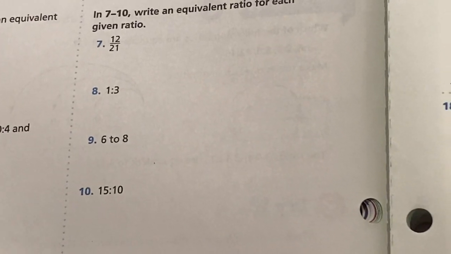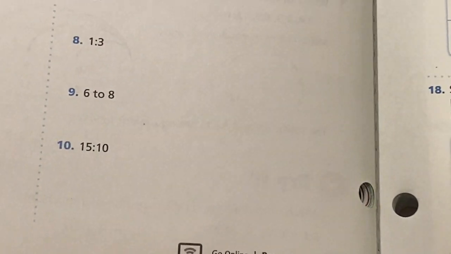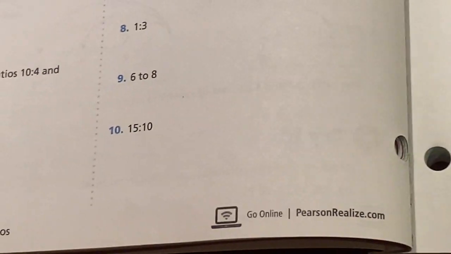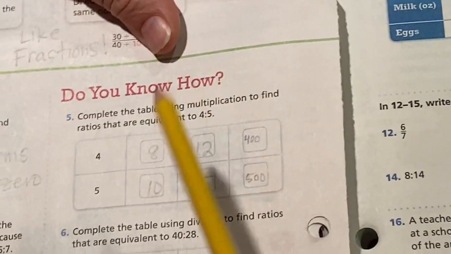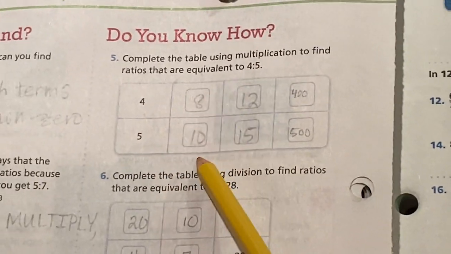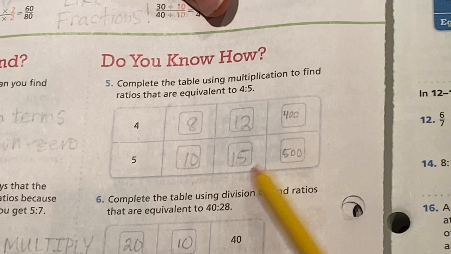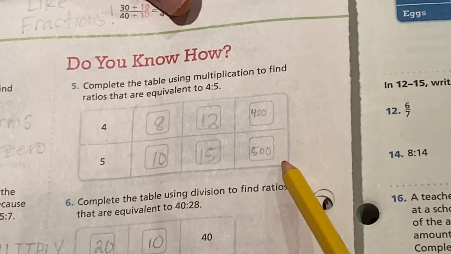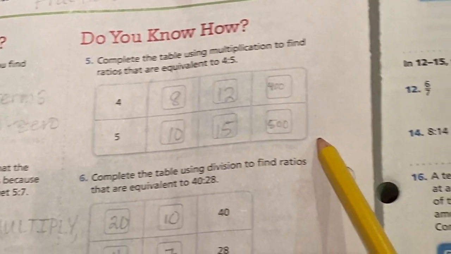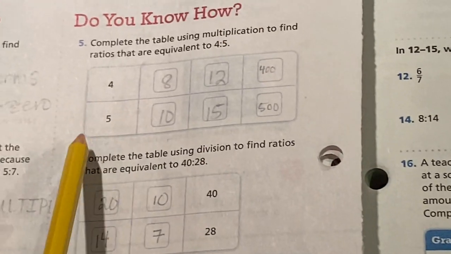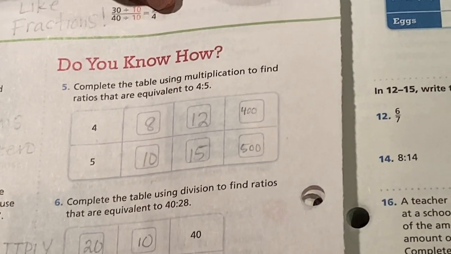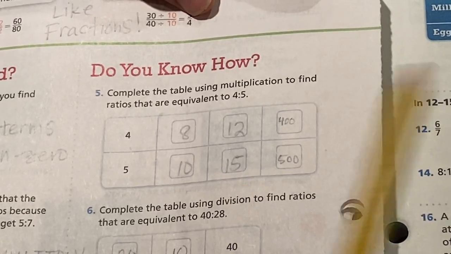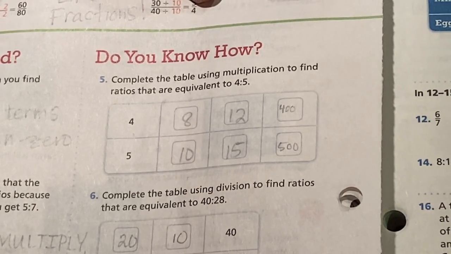All right, pause the video here and start it up again when you're ready to check your answers. And here we go. I used multiplication and I came up with 8 to 10, 12 to 15, 400 to 500, just kind of threw that in there for a little something different. Any non-zero number that's the same. You could have 4 million to 5 million. It would be fine as long as it was the same non-zero number.